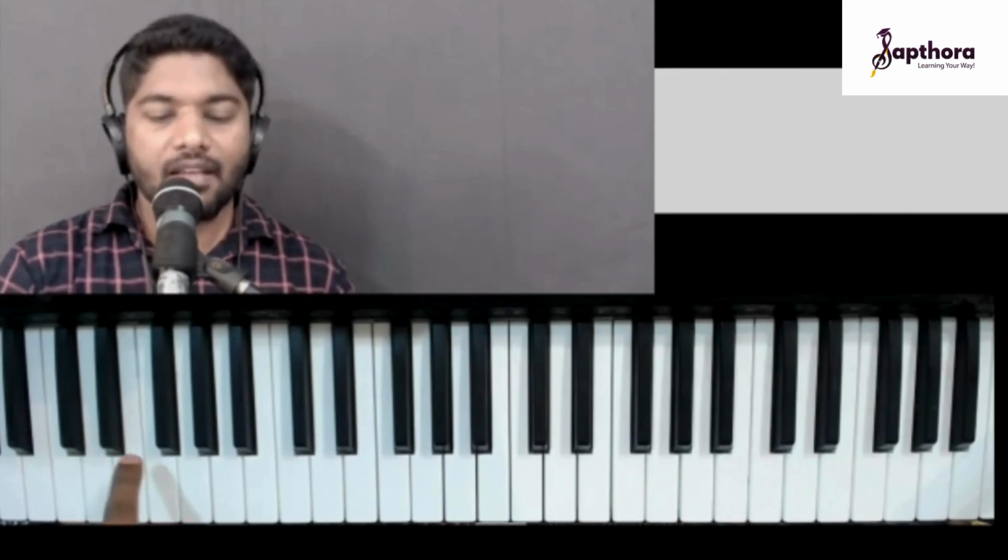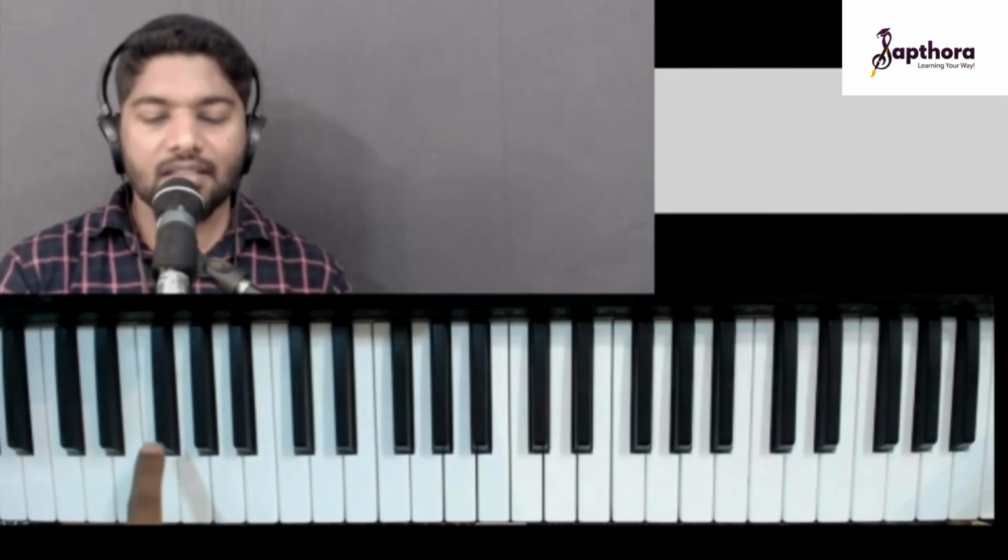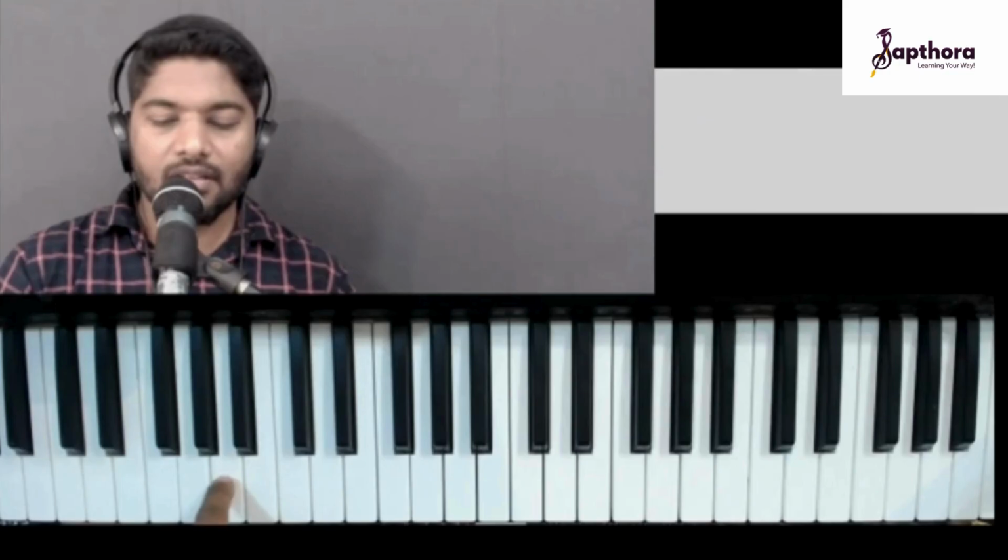This one is D sharp or E flat. Moving on to the next one, this one is called F sharp or G flat. This one is called G sharp or A flat. Now the next one is called A sharp or B flat. So now we got to know all the black keys also.